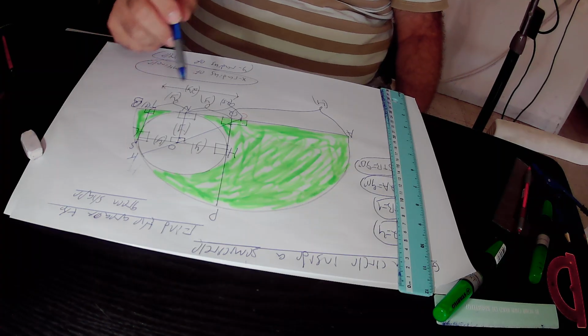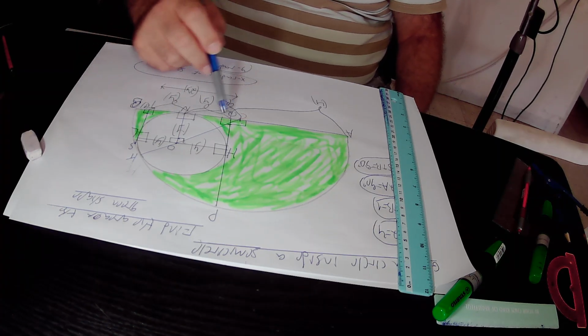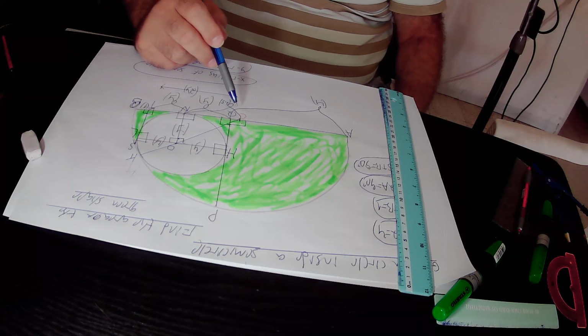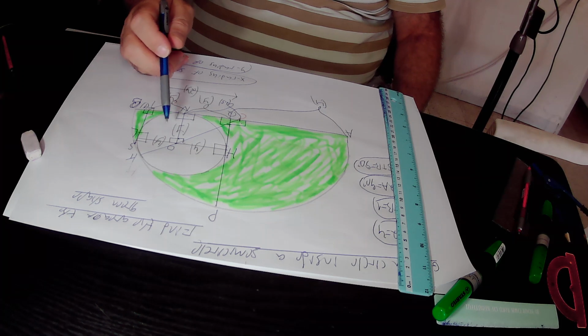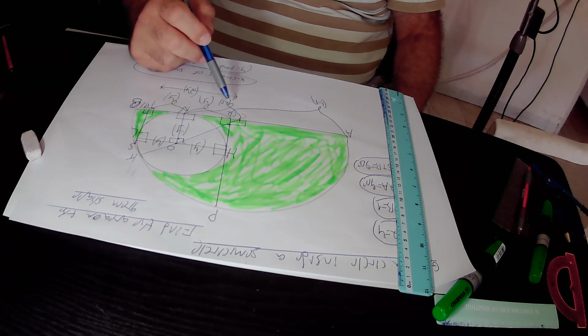So COK is one straight line. If COK is one straight line, it means that CO equals CK minus OK.